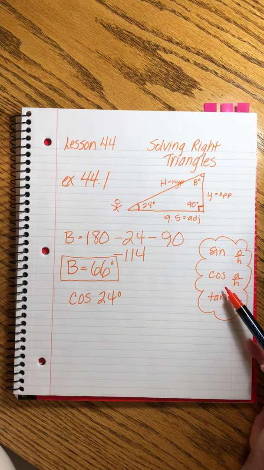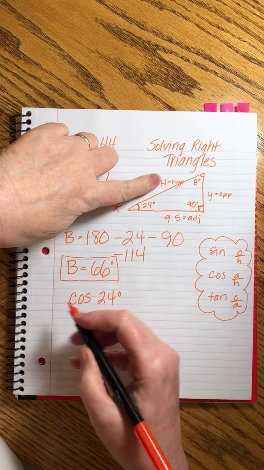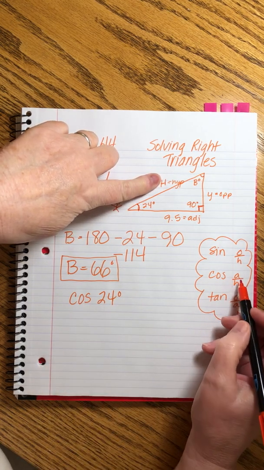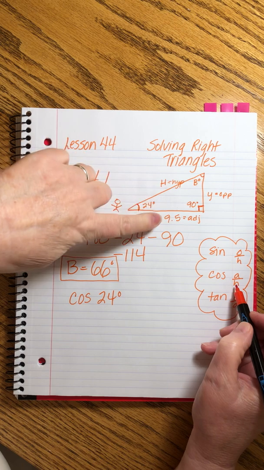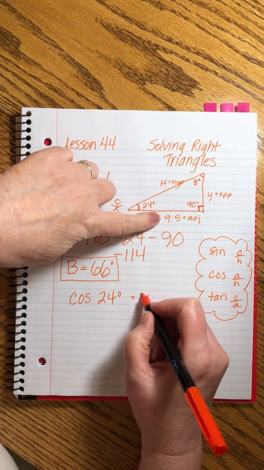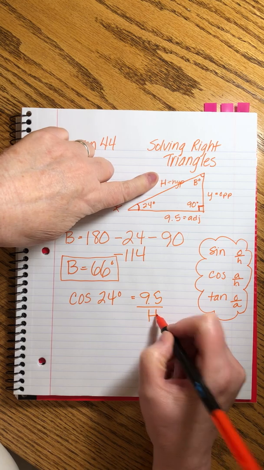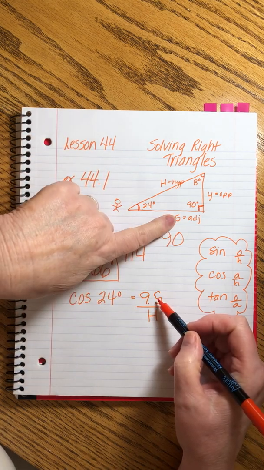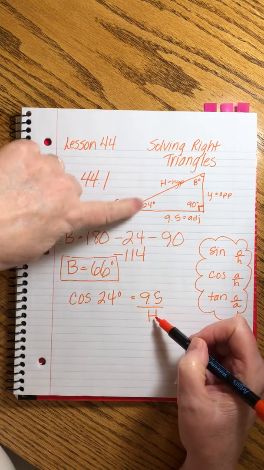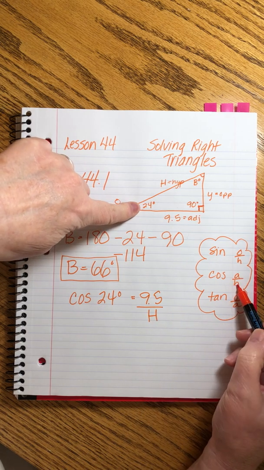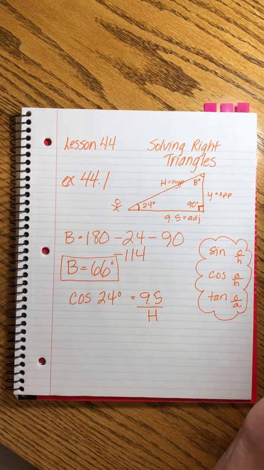But we know that the cosine, which relates the adjacent to the hypotenuse, is going to be equal to 9.5 over h. This is the adjacent side. This is the hypotenuse. Cosine is the one that relates adjacent to hypotenuse. Yay! Okay, that's going to work out just plain fine.